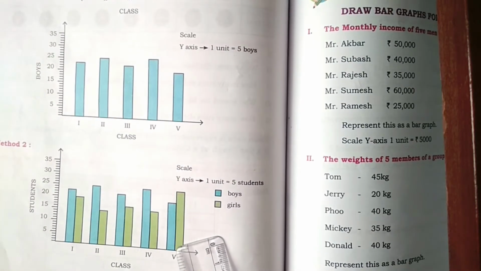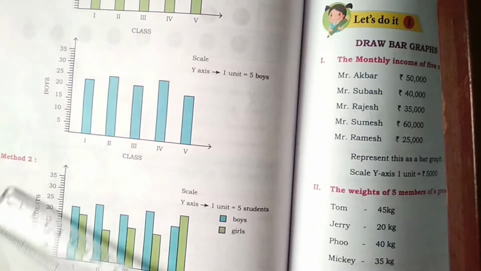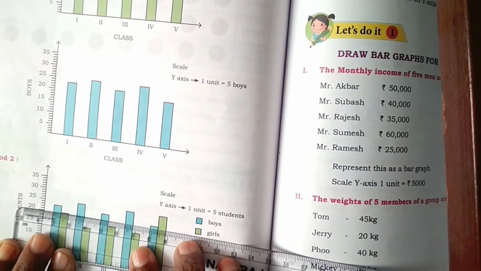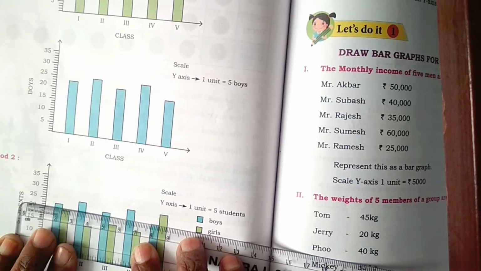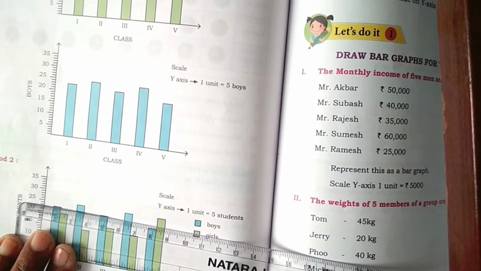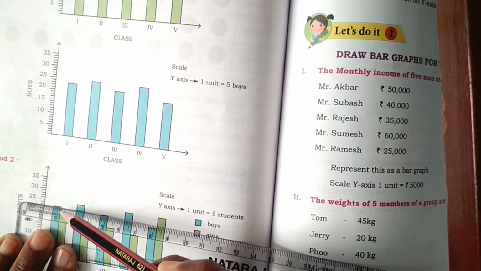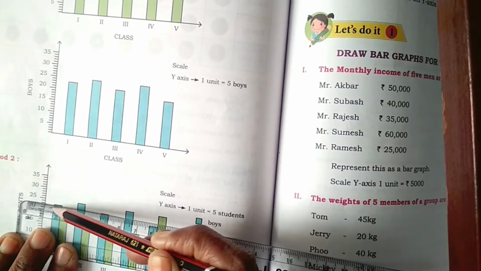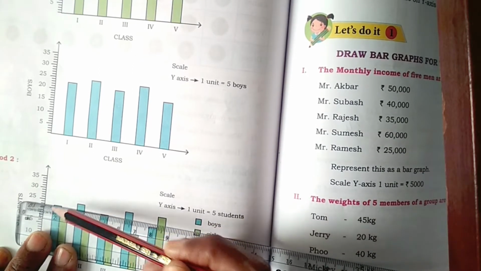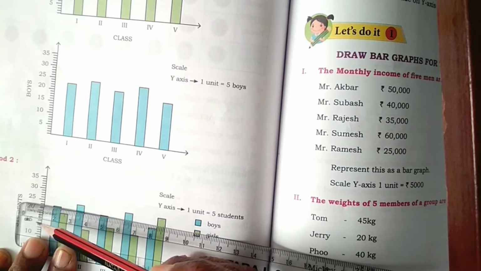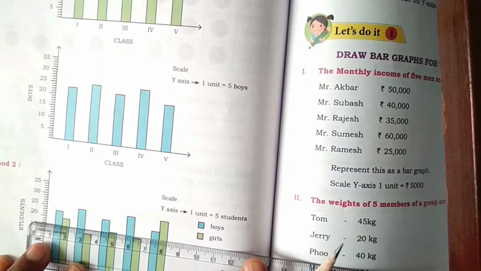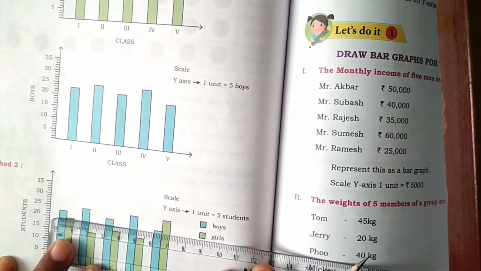Now, if I want to check first class boys, how many are there? Now, how we will check? See, 20, 21, 22, 23. See here, able to see? On the scale, this bar ended at the point 23. Okay. So, in first class, how many boys are there? 23. Likewise, girls, how many are there?